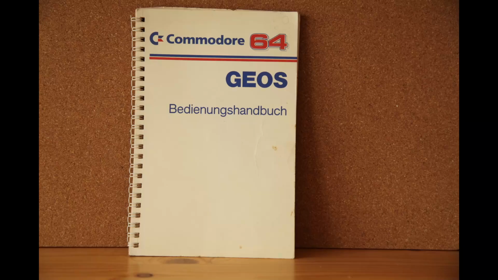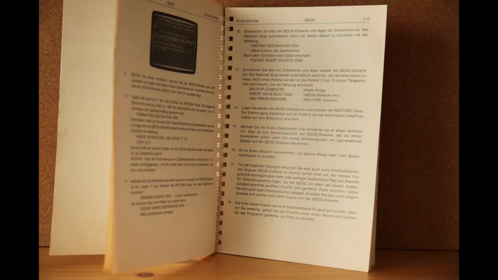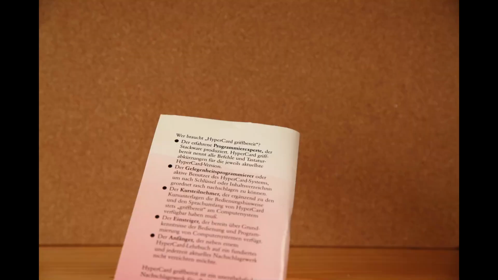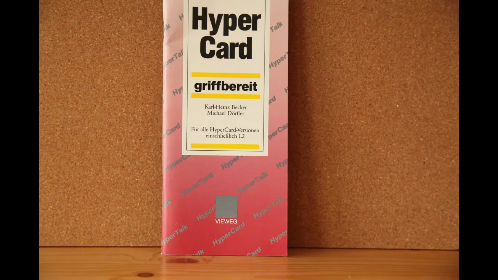Back to the Commodore 64, this was the GEOS Handbook. GEOS was an 8-bit operating system with more graphics than the DOS-like standard operating system for this machine. HyperCard was the reason for my investment in a Macintosh computer. Basically, it was an interactive graphical programming language, quite lovely.